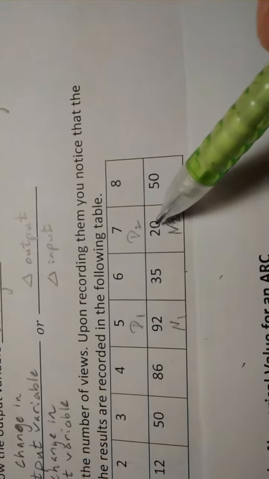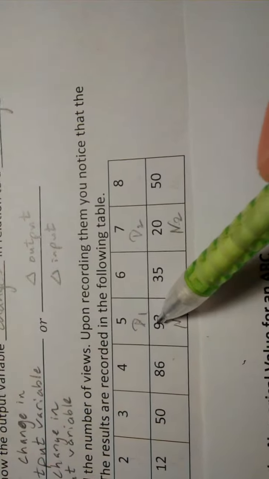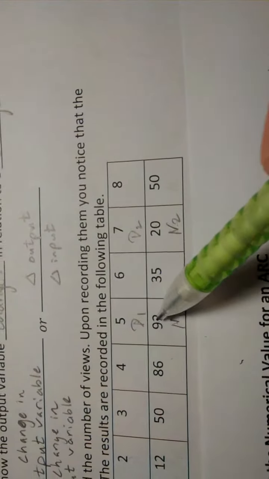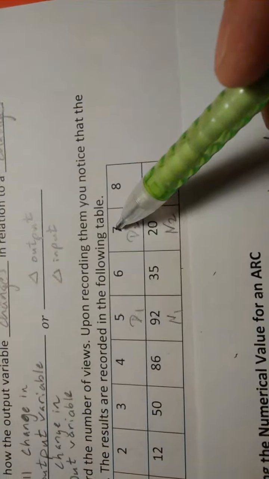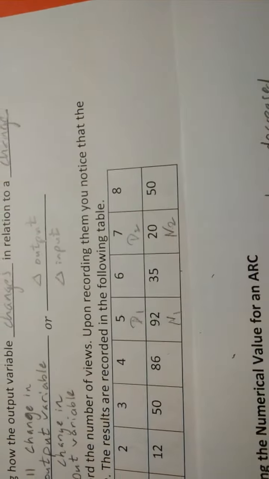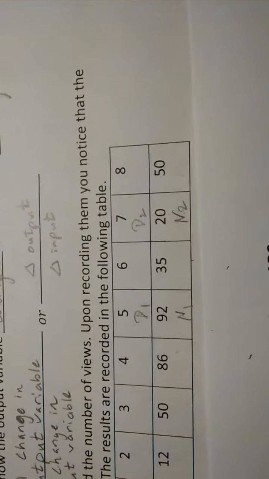And so we take 20 minus 92. That gives us the decrease, the negative that it did. From there to there decreased, so it should be a negative quantity. And then from there to there, that should be a positive quantity. Days are increasing. So subtracting these, final minus the initial, gives us the correct sign of our answer.